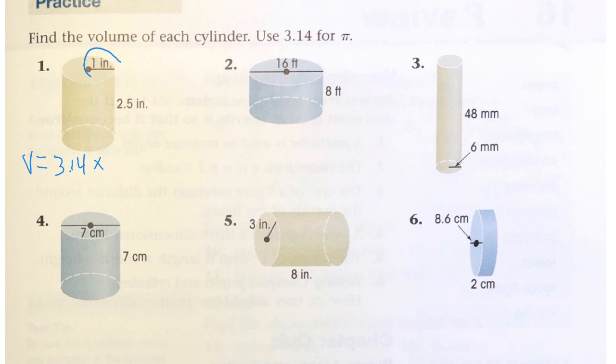In this case, it's 1 inch. So something squared is that number times itself, so 1 times 1, and then we're multiplying times the height. In this case, it is 2.5.